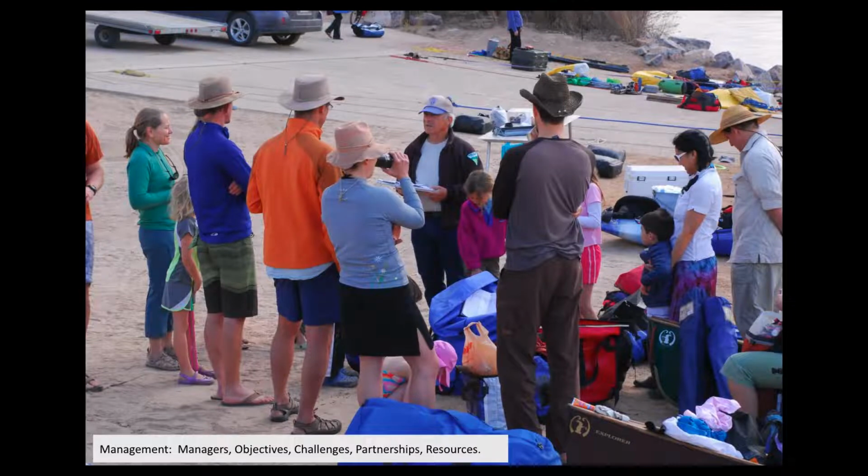So really think about whether it's a place where you'll have, like this location, a representative from the BLM literally greeting every trip that comes to this river in Utah here, and doing a little overview of what's going on.